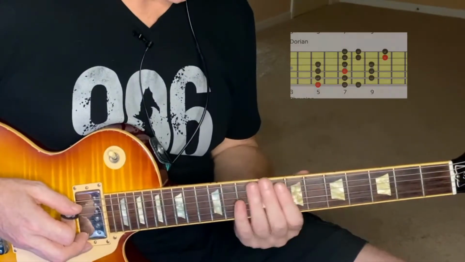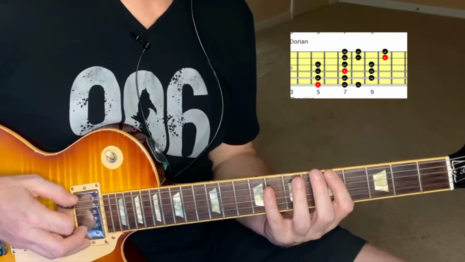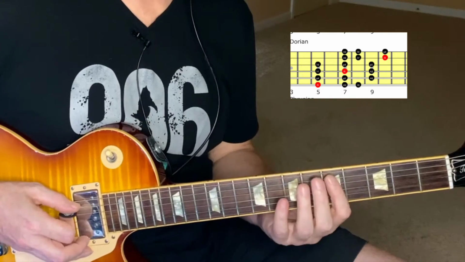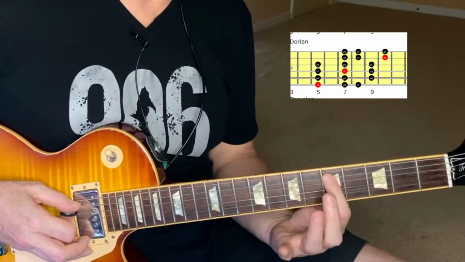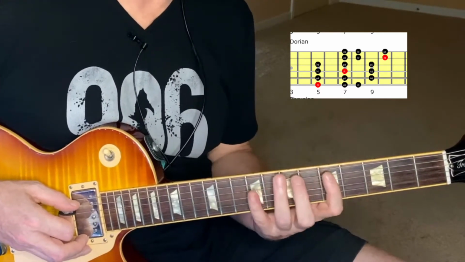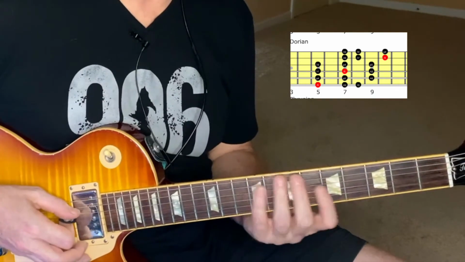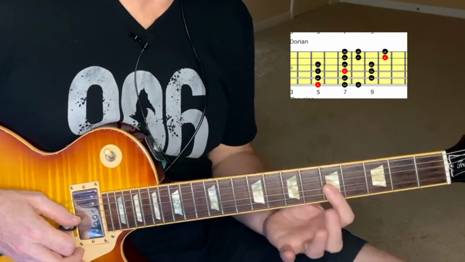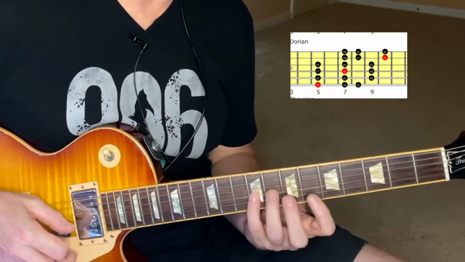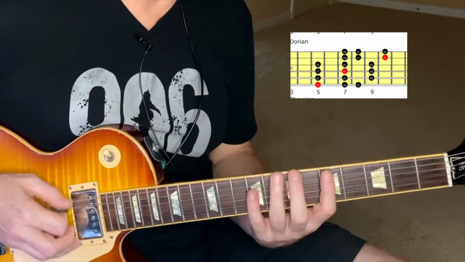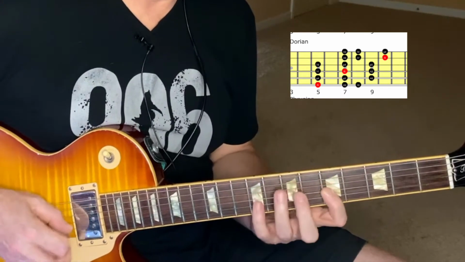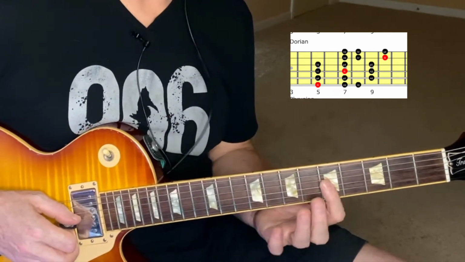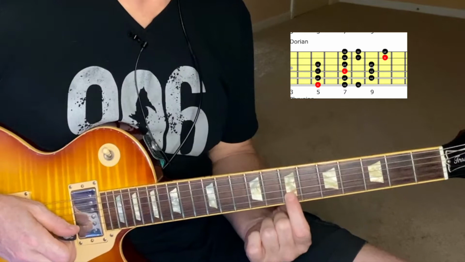Starting from the A note, we're going to have a whole step and a half step. Starting on the A string, same fret, from this D note here, we're going to play 2 whole steps. Same thing on the D string, and the same thing on the G string. That's pretty convenient. Now we jump up a whole step on the B string, so we should be up here on the 7th fret.